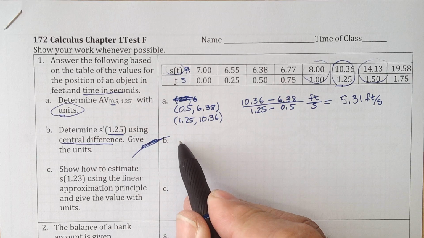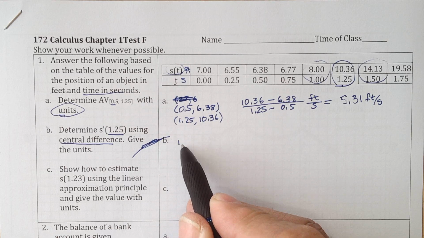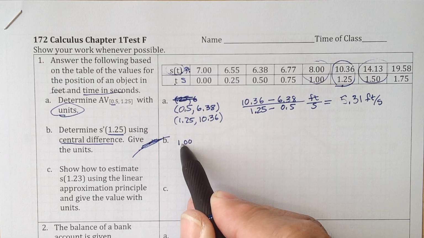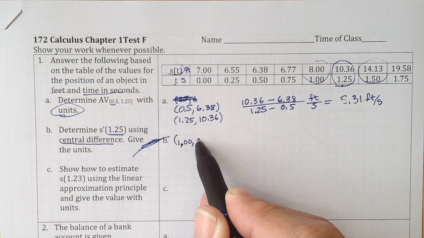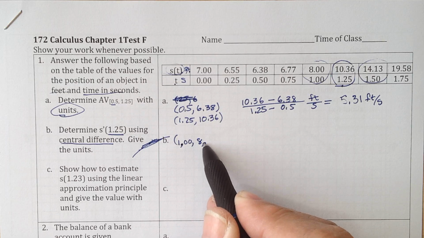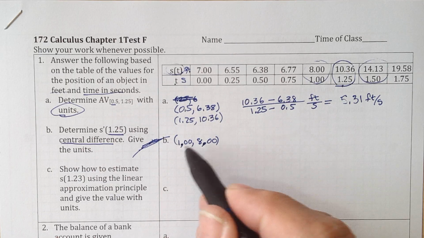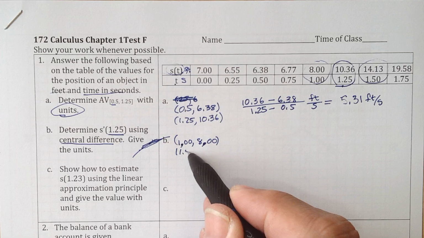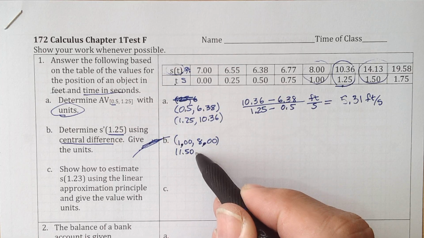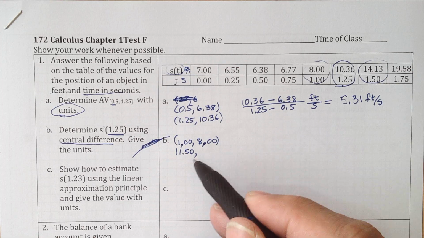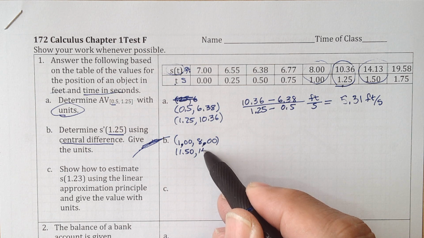So I'm going to use the points 1.00, 8.00, and 1.50, 14.13.